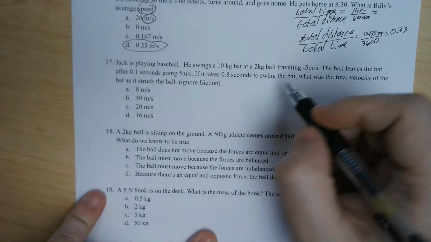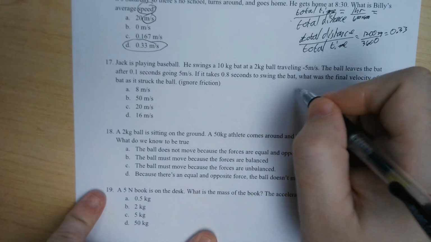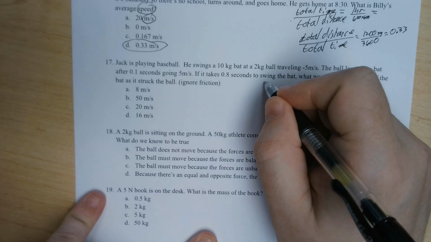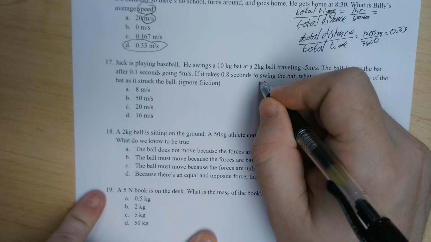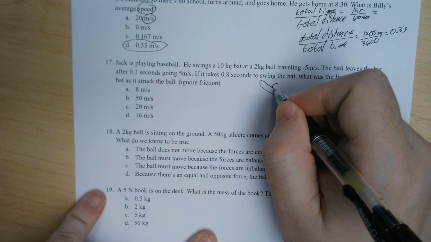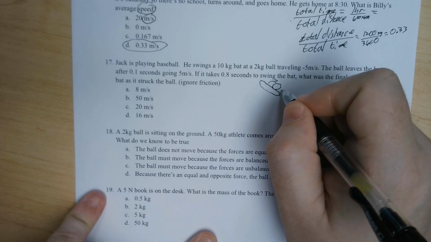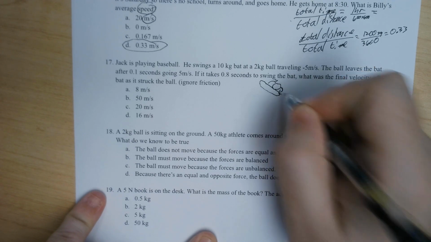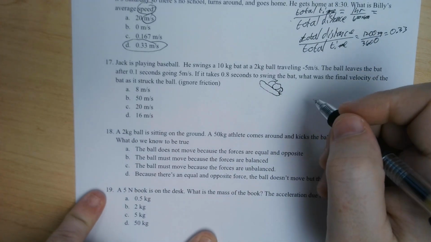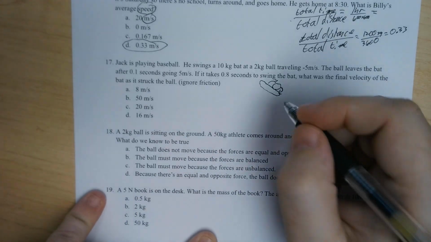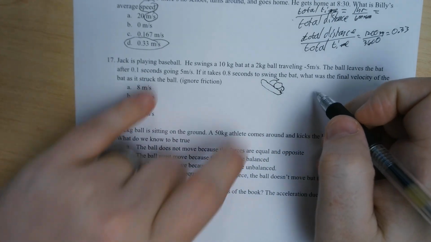Okay, so for this one, this is again a Newton's third law problem. I have a bat and I have a ball. The force acting on the ball is going to be the same as the force of the ball acting on the bat. Right? So we have to figure out what that force is.